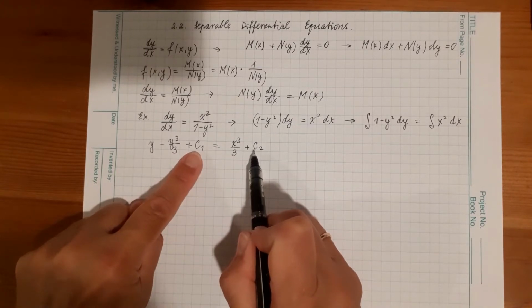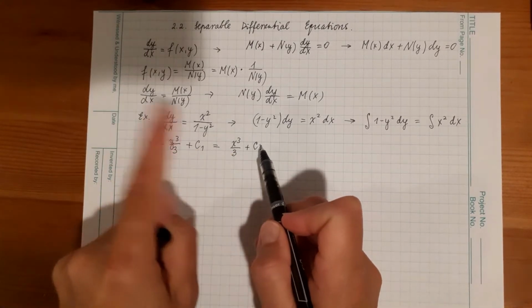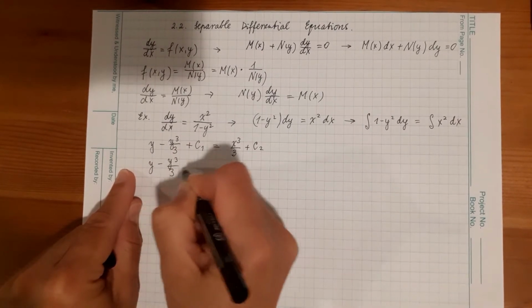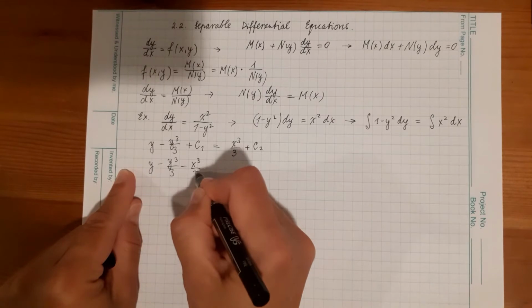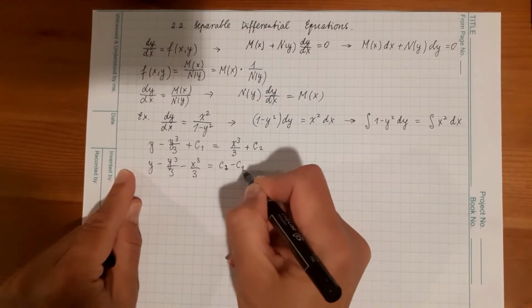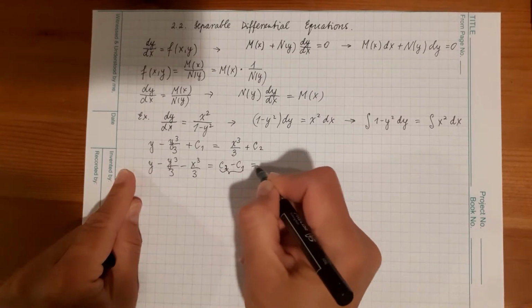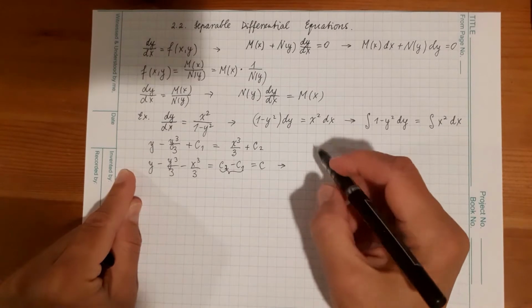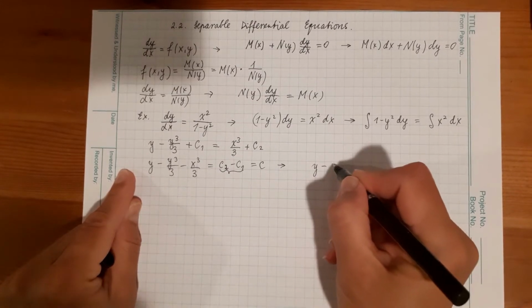What I'm going to do, guys, I'm going to put all variables on one side and constants on another side. y minus y cubed over 3 minus x cubed over 3 equals c2 minus c1. I'm going to call this difference a new constant C. What we got, actually, is a very typical implicit solution.